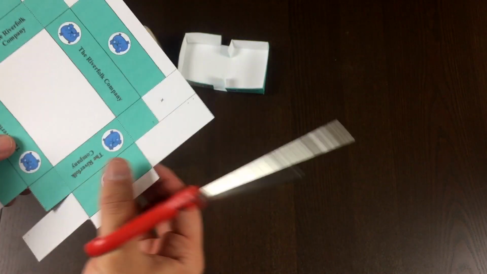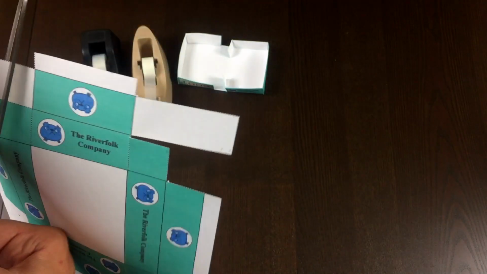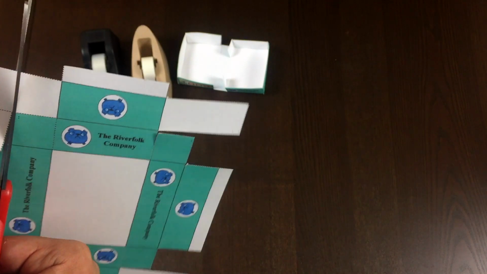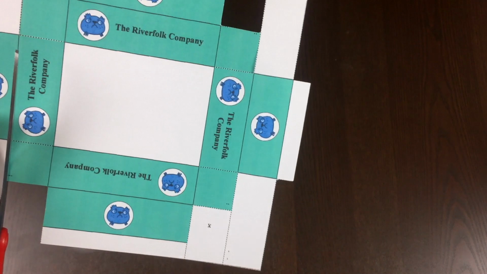Oh, yeah. Okay, I got 2 more. Hit it that way. Go this way. Something like that. And finally, this side over here.